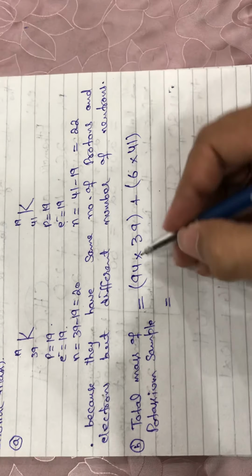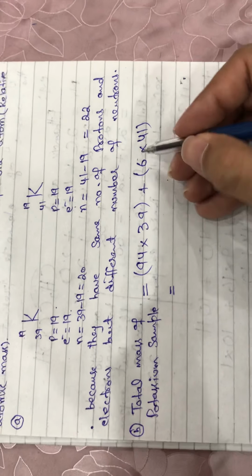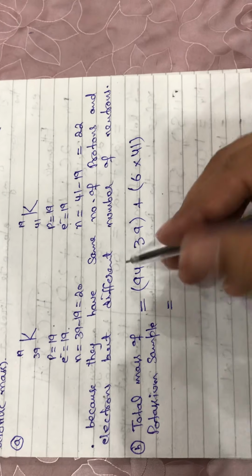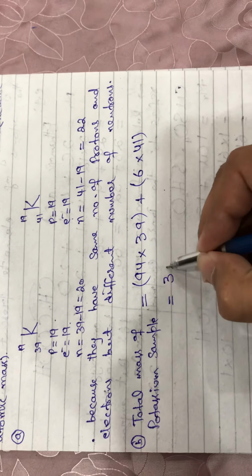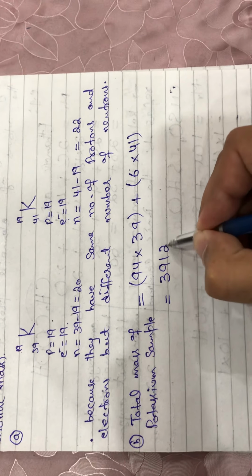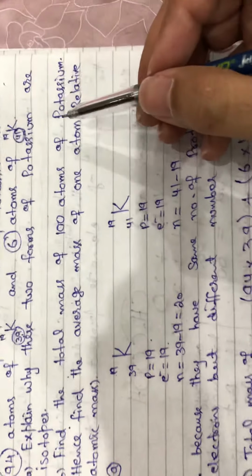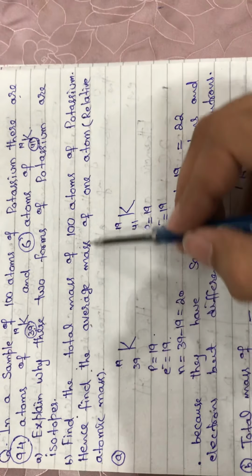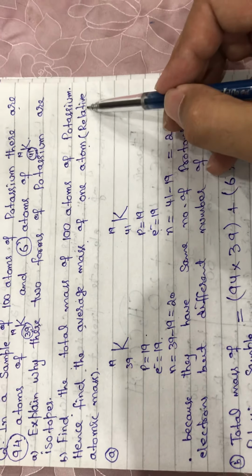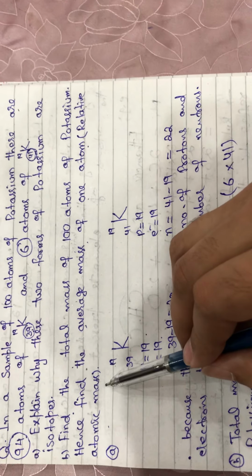When we find the products and add them, we get our answer, 3912. And what else do we have to find? Find the average mass of one atom, which is the relative atomic mass.